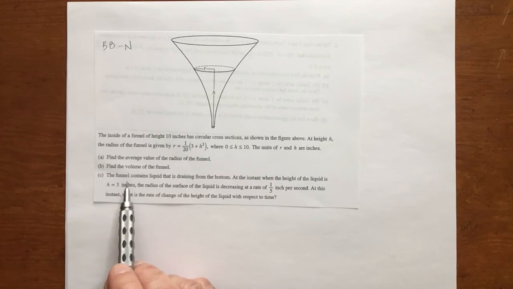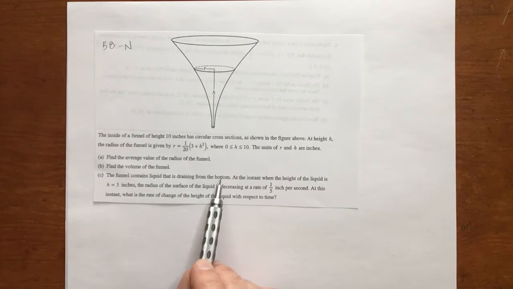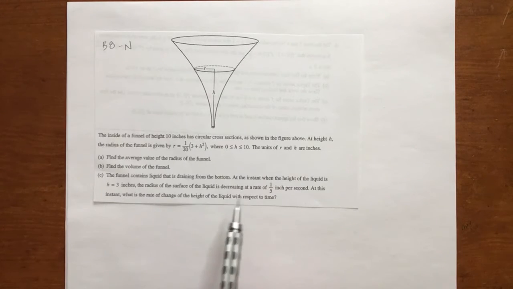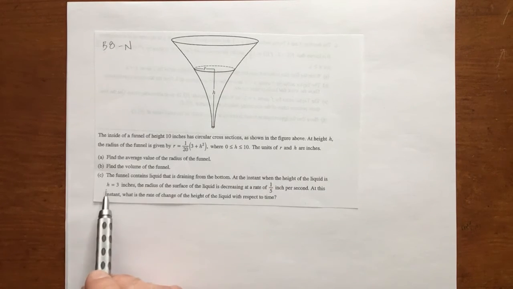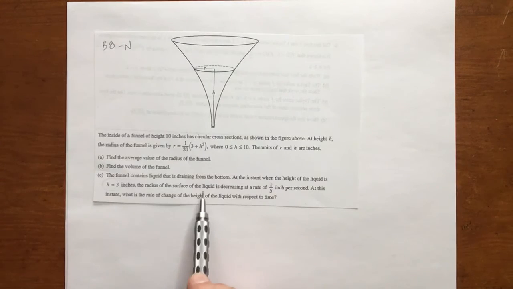Okay. The next part of the question, liquid is draining. And so right away, this sounds like a related rates problem when they mention this. Okay, and they give you information. Okay, this is just a particular value of h. We wouldn't label that in our picture. Just remember that's where we want to evaluate whatever it is we're looking for here.